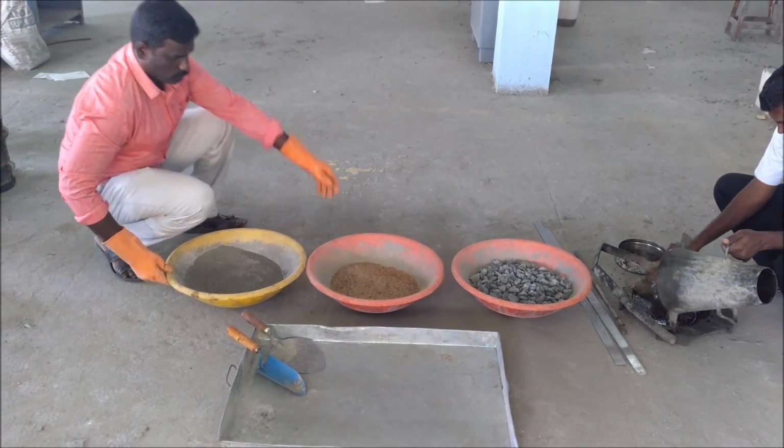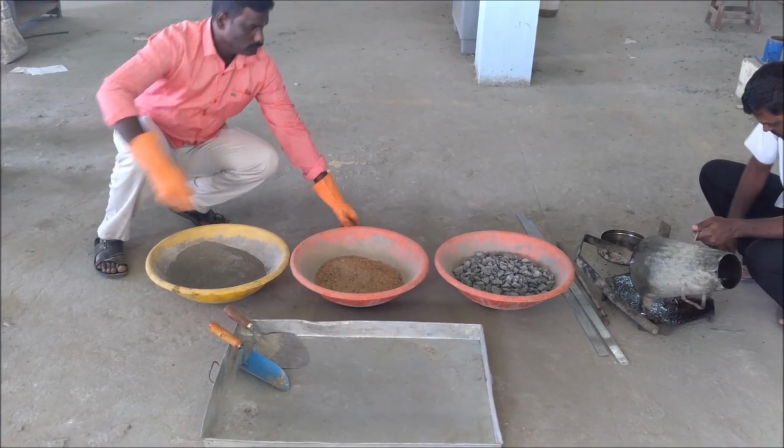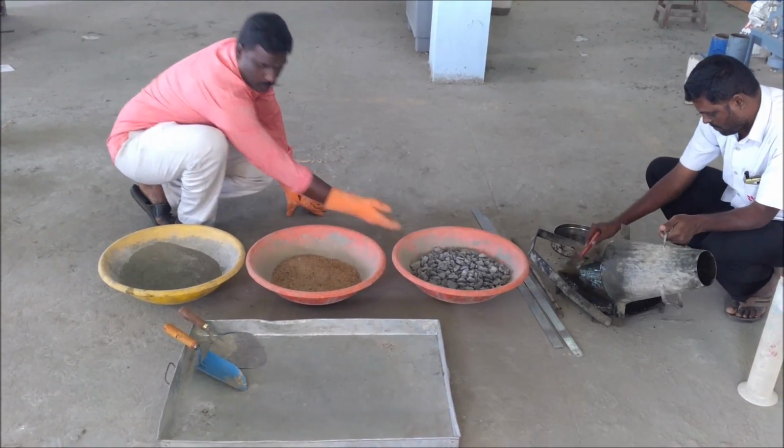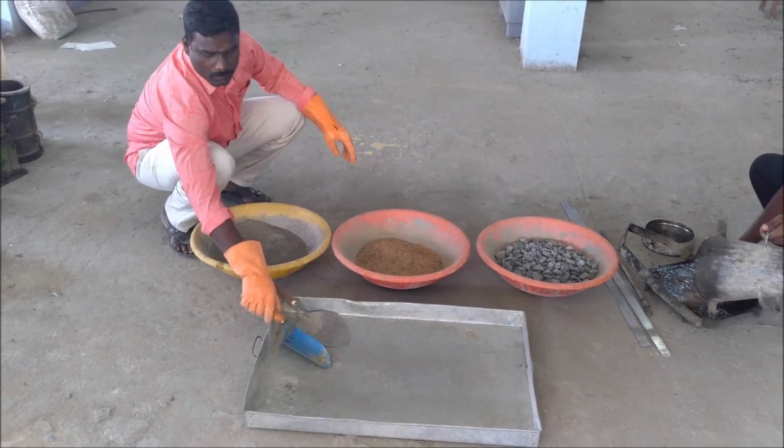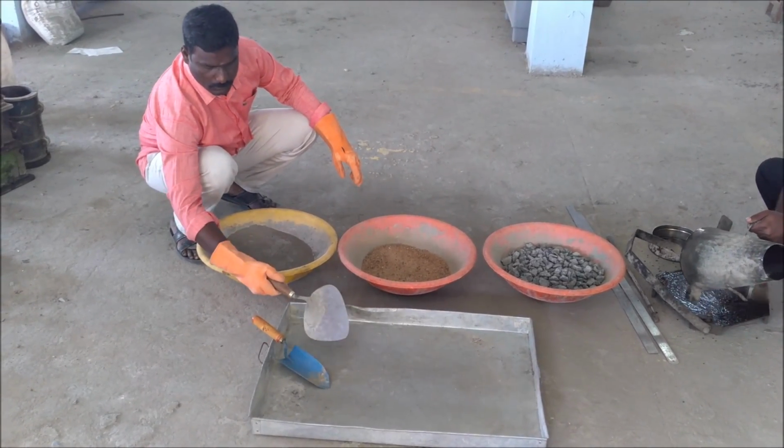Cement, fine aggregate, coarse aggregate, tray, scoop and trowel.